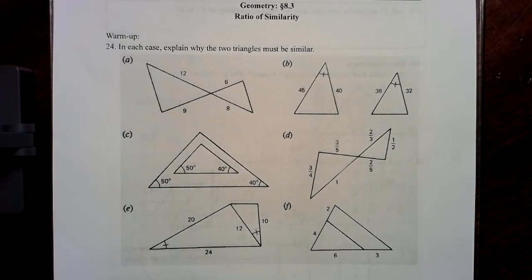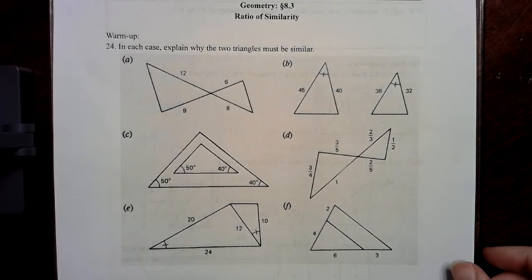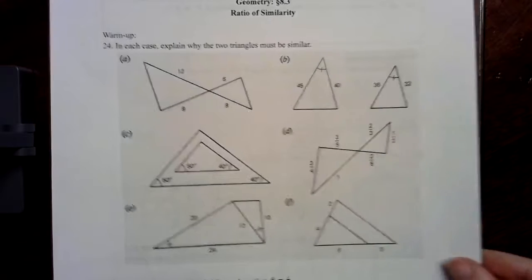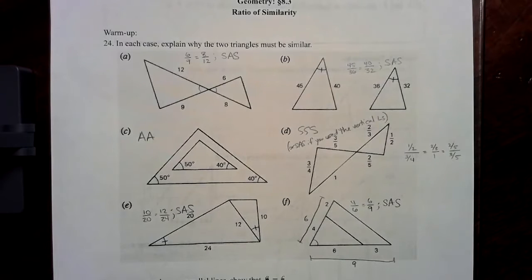Welcome to lesson 8.3, ratio of similarity. We're going to start today with a warm-up problem, number 24. So please pause the video, work out the 6 problems in number 24, and then play to check your answer. Please pause the video again to check through your answers.